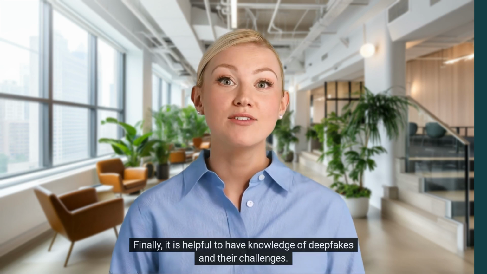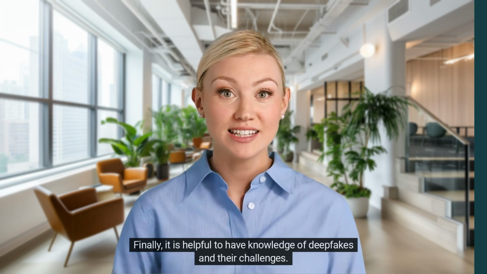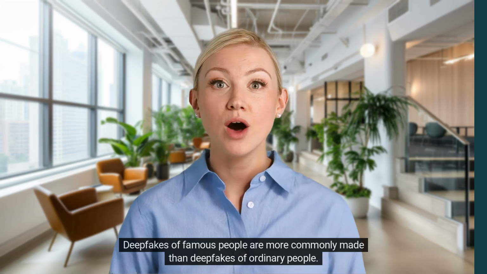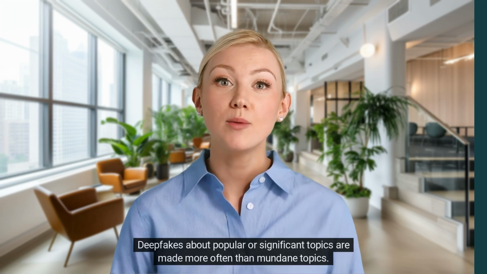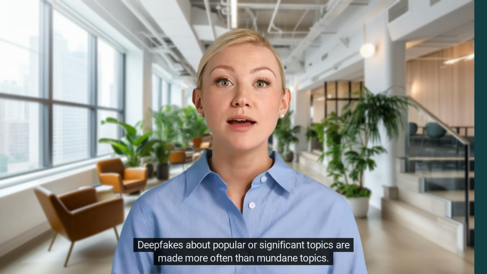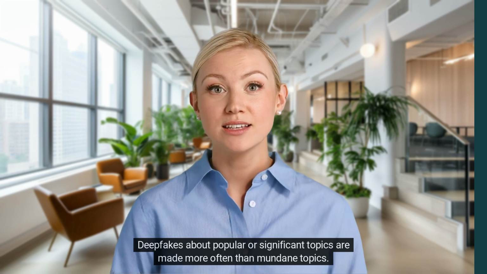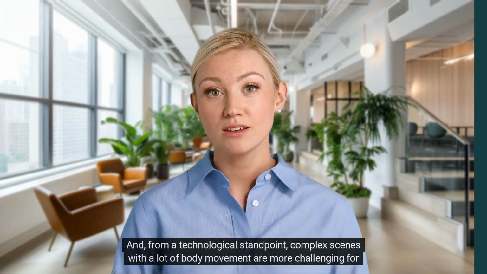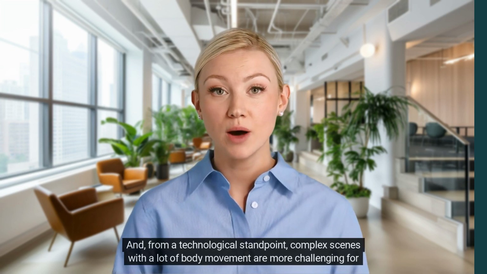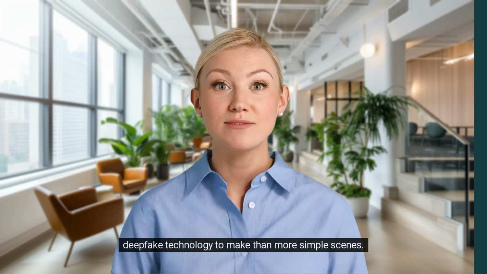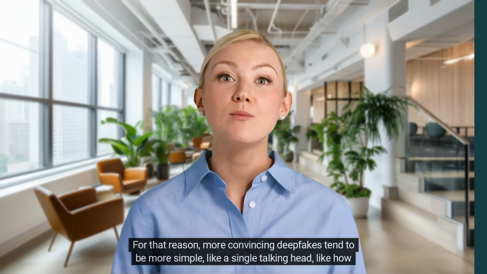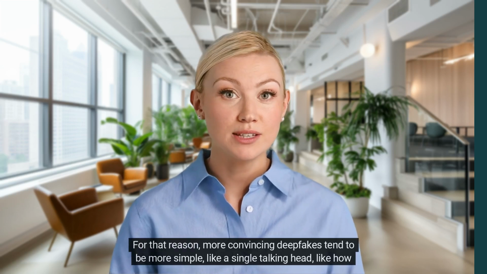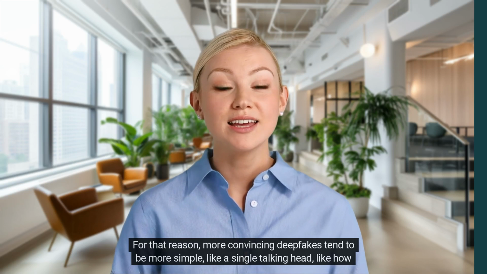Finally, it is helpful to have knowledge of deepfakes and their challenges. Deepfakes of famous people are more commonly made than deepfakes of ordinary people. Deepfakes about popular or significant topics are made more often than mundane topics. And, from a technological standpoint, complex scenes with a lot of body movement are more challenging for deepfake technology to make than more simple scenes. For that reason, more convincing deepfakes tend to be more simple, like a single talking head, like how you see me now.